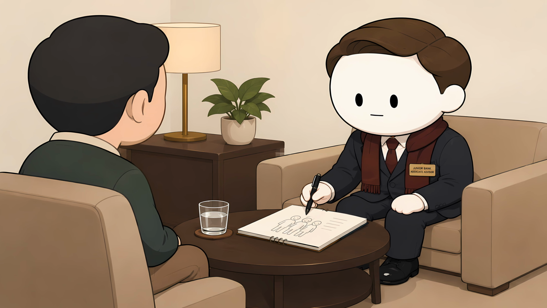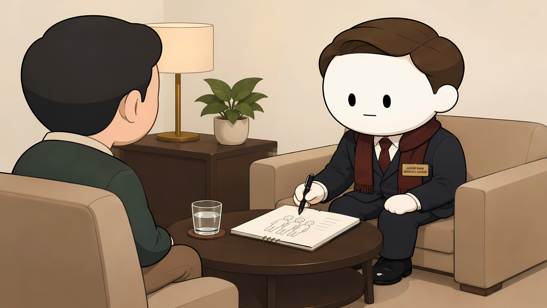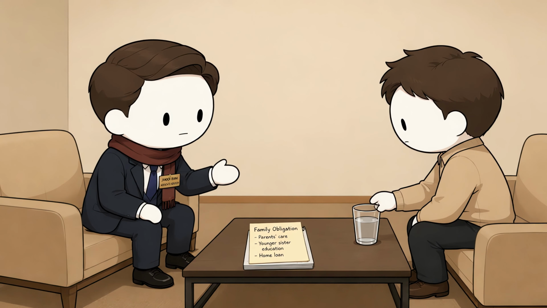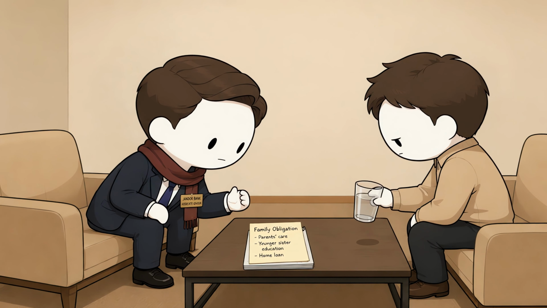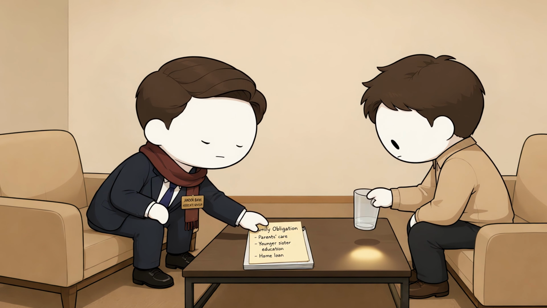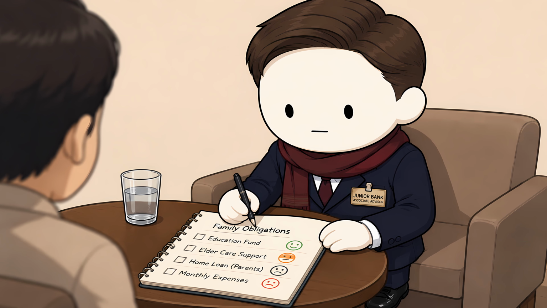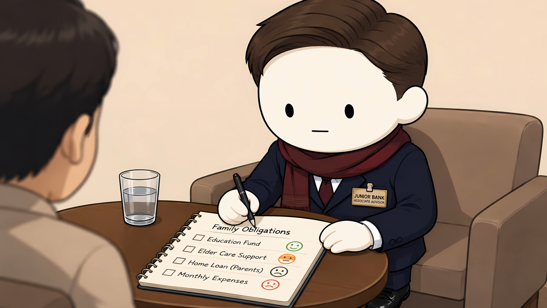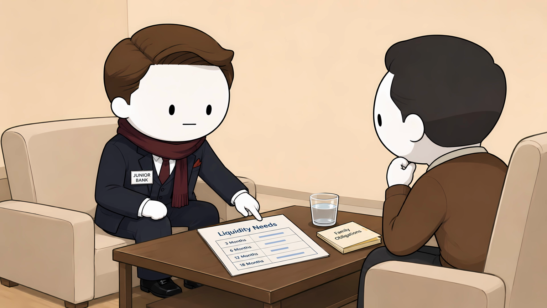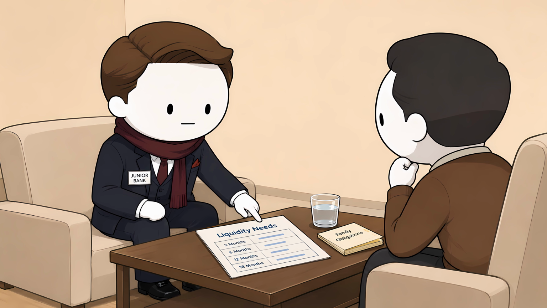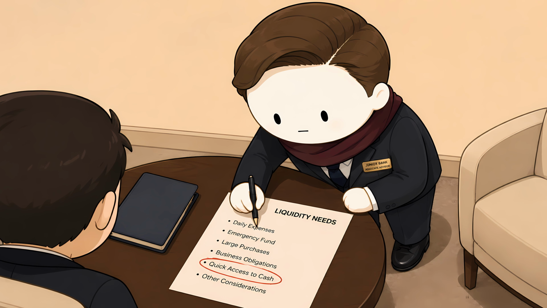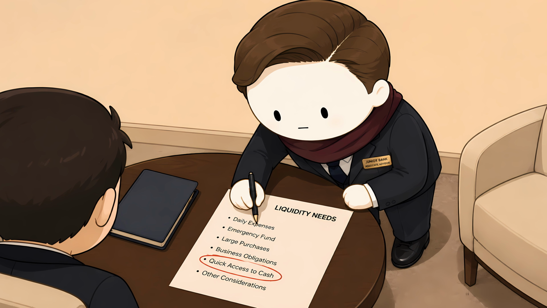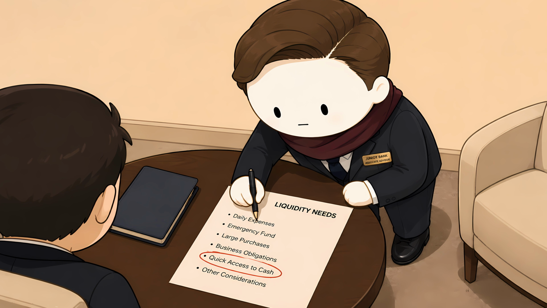At the private banking lounge, you set the water glass within reach of the client. You ask the uncomfortable question while the client touches the water glass. With the water glass in view, you mark the reaction beside family obligations. You guide the client back to the liquidity needs sheet. On the liquidity needs sheet, you circle the line requiring quick access to cash.